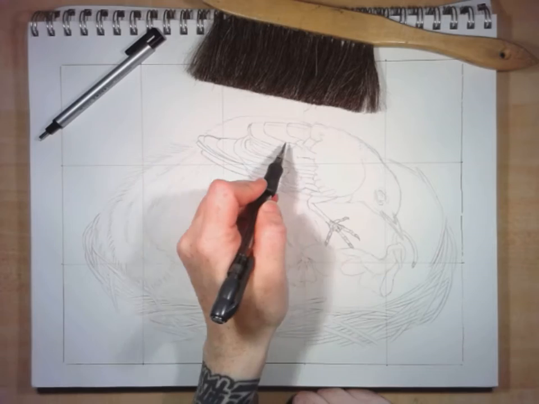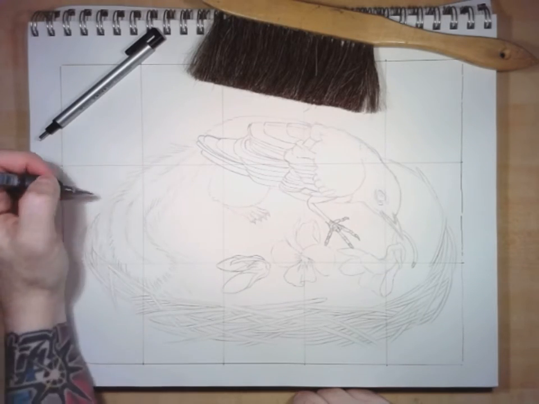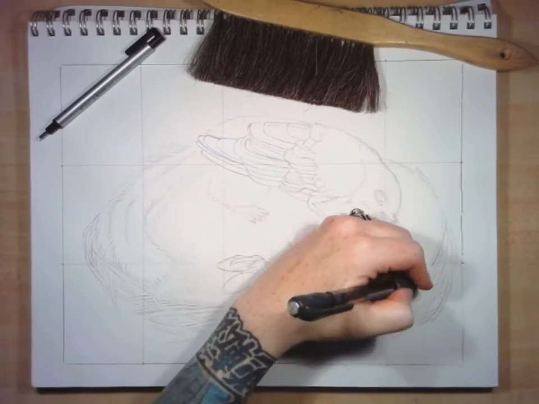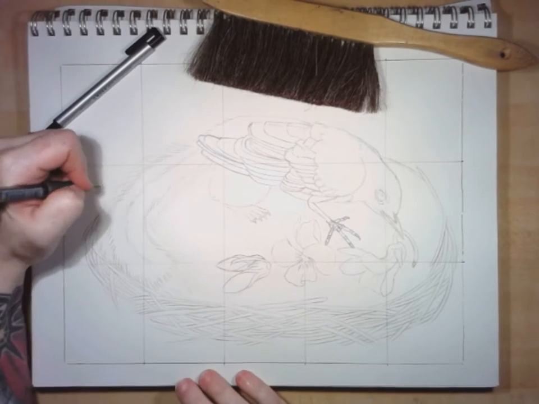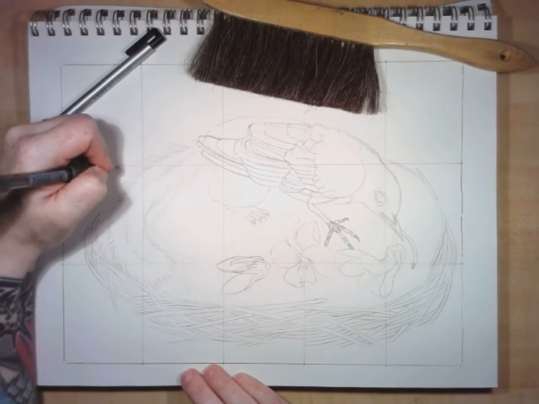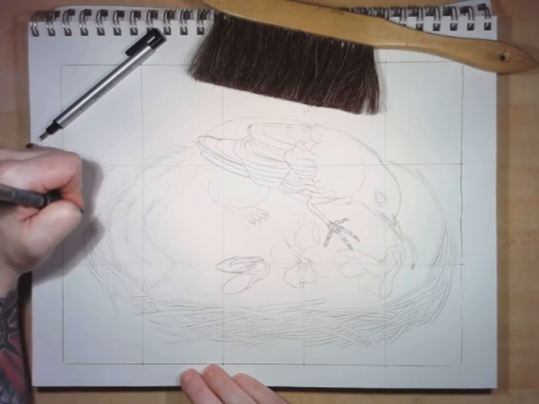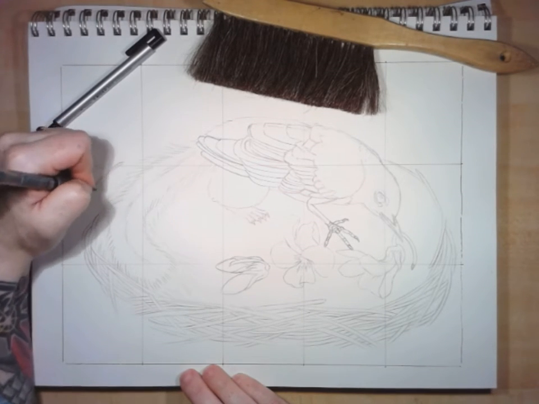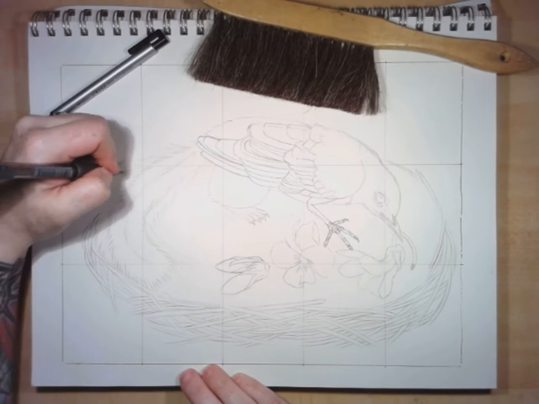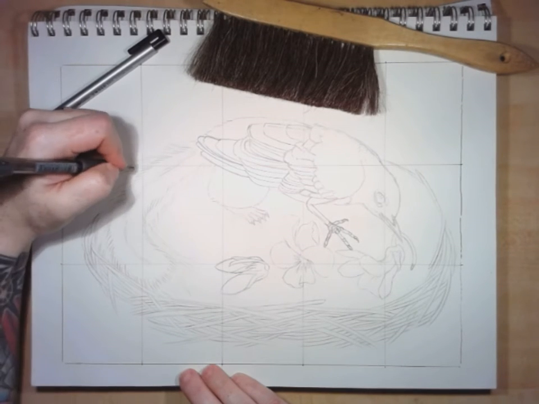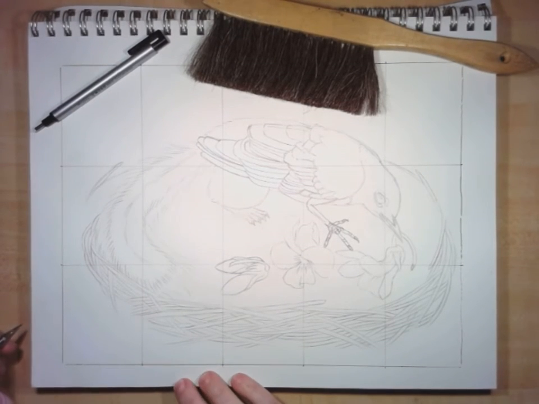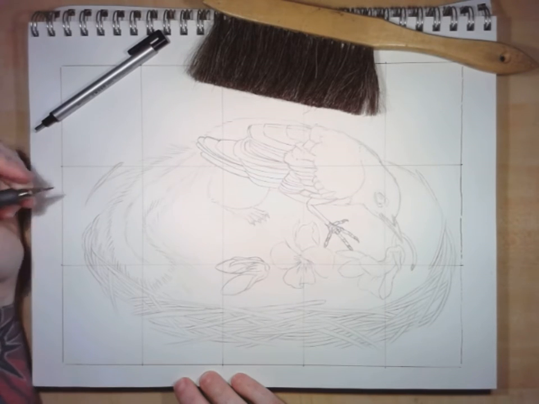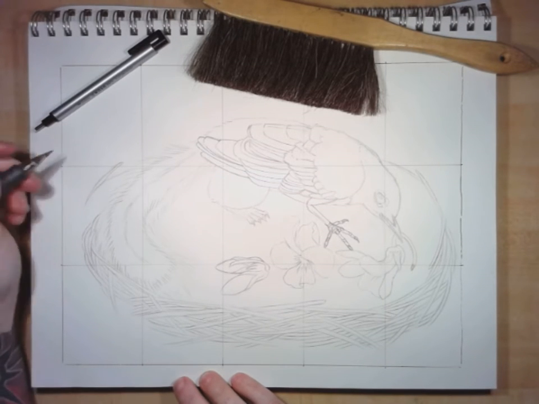Let's see something. Following the same curve as this, I think I actually need to make this come up here, this side of the nest, even though I just called it done. But these birds make really nice symmetrical round nests.